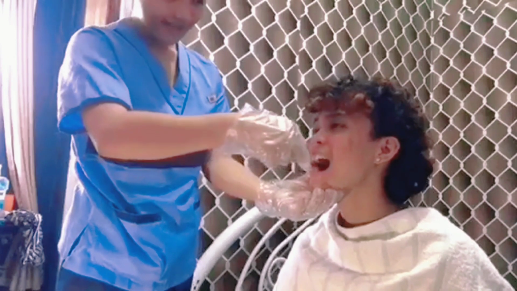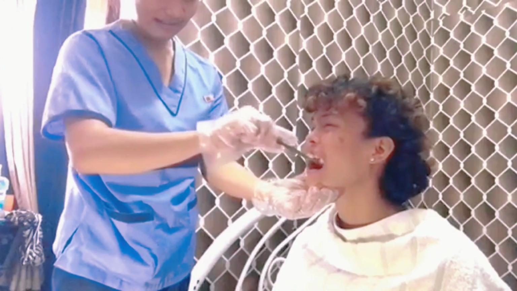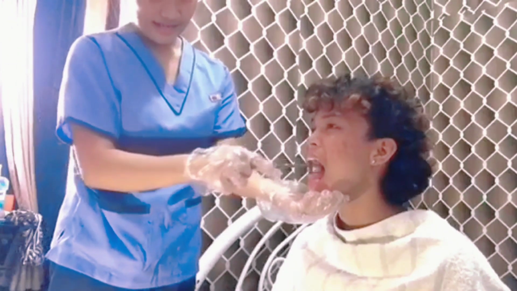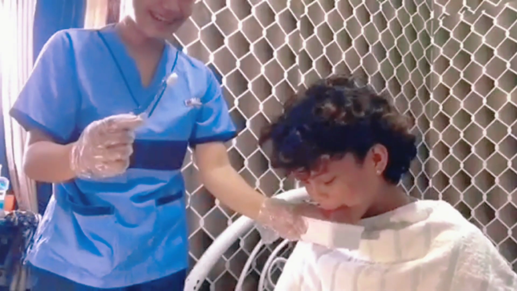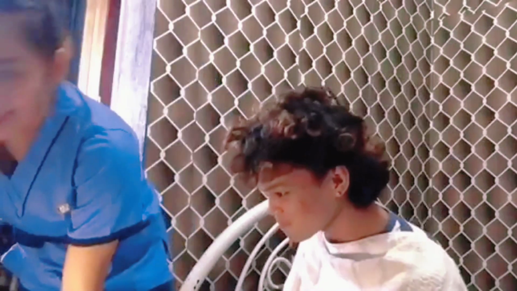Then after, hand the client the water cup or mouthwash to rinse their mouth. Then ask the client to spit the water and excess dentifrice into the basin. Repeat the preceding steps until the mouth is free of dentifrice and food particles.